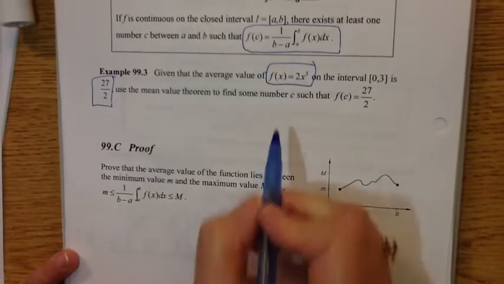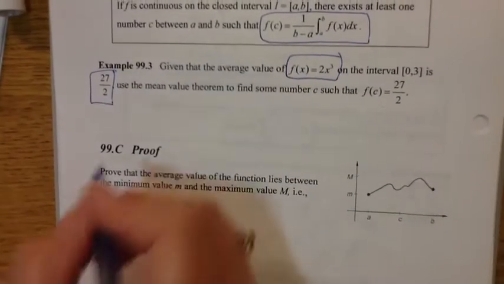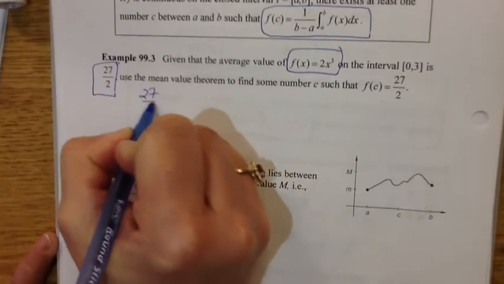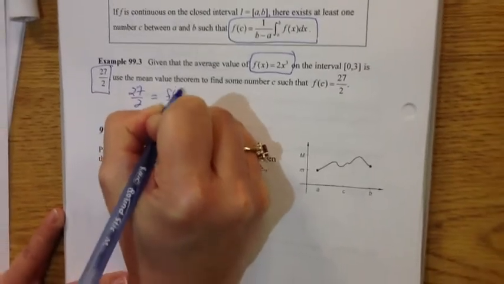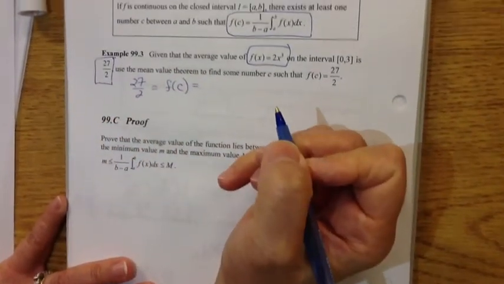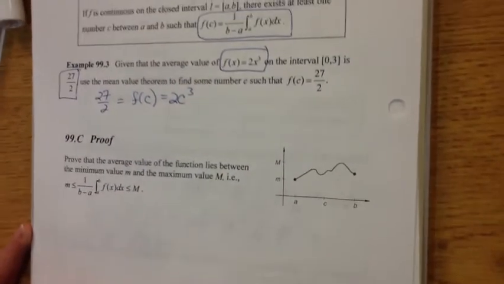Use the mean value theorem to find a number c, so we can find out what c gives us that value. So right away we have 27 over 2 equals, so we're talking 2c cubed. Can I find out what c equals?